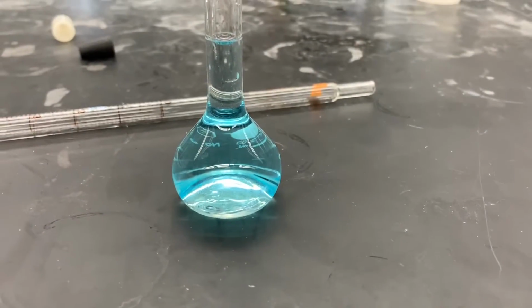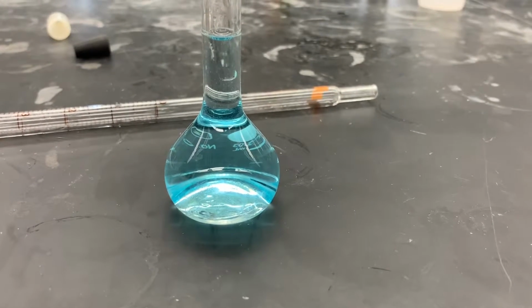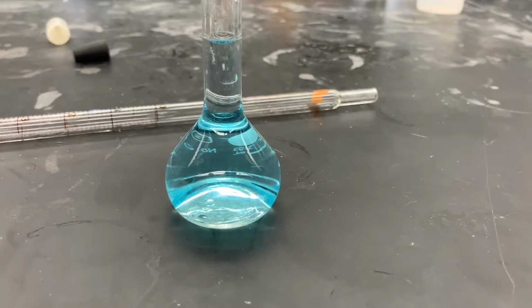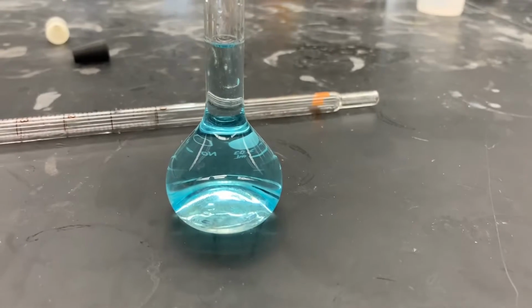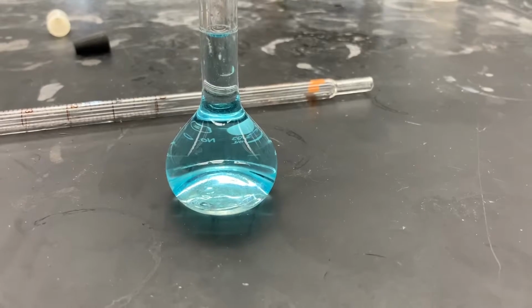This is the solution after filling the rest of the flask with water, which is called a dilution. This is the process of decreasing the concentration of a solute by adding more solvent. In this case, the solute is the stock solution to create the dilution.